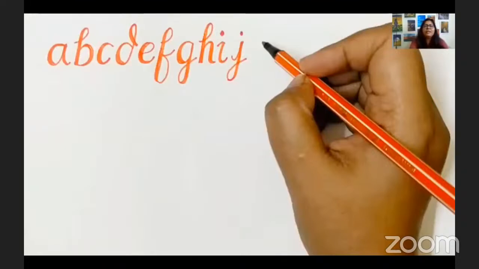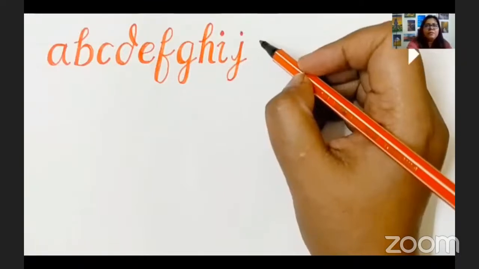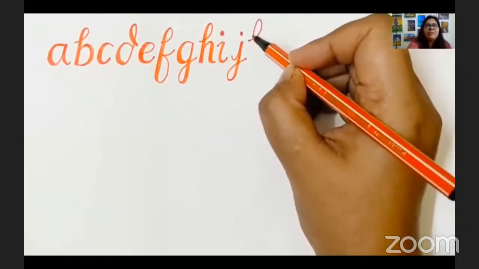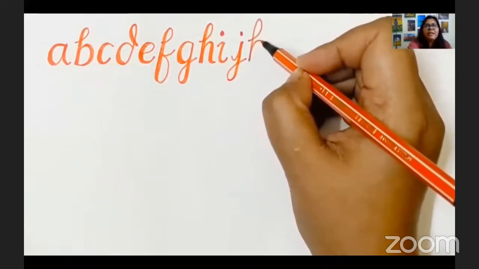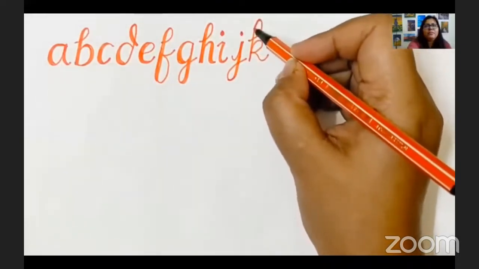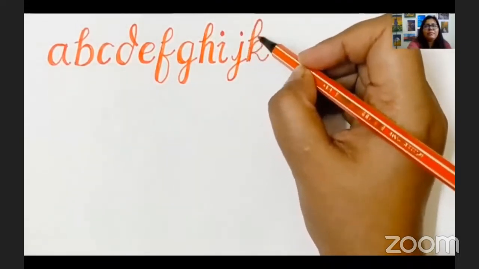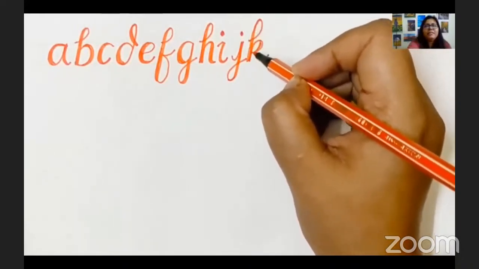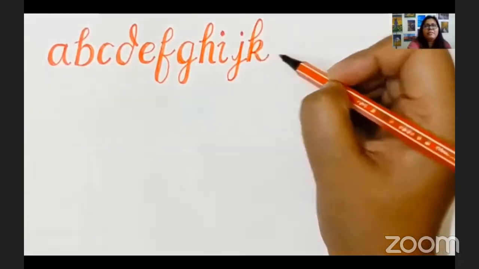All right. Next, what is the next letter? Our next letter is K. K is a bit complex. Many of you write it differently. Just see how we are going to write it here. We'll start off with a top stroke like this, a curve like this, then a round here and like this. So we went down like this, and like this.